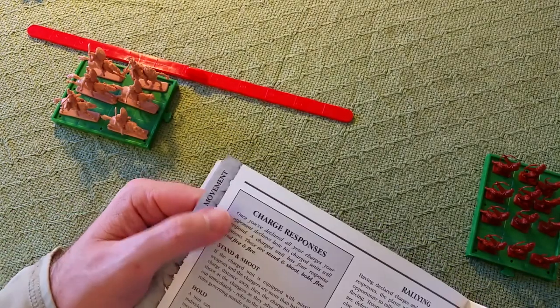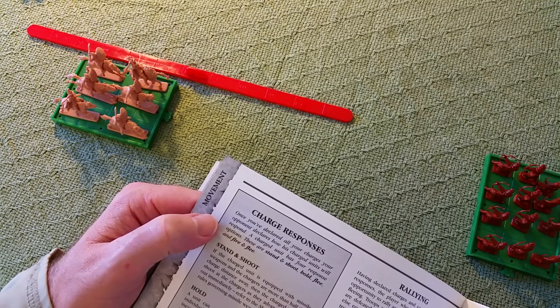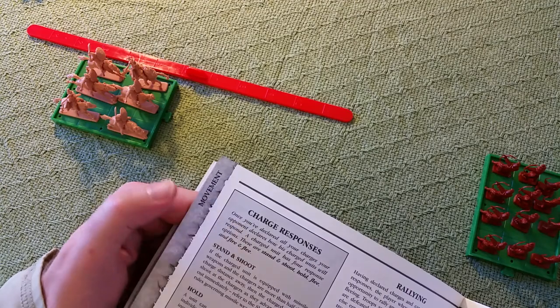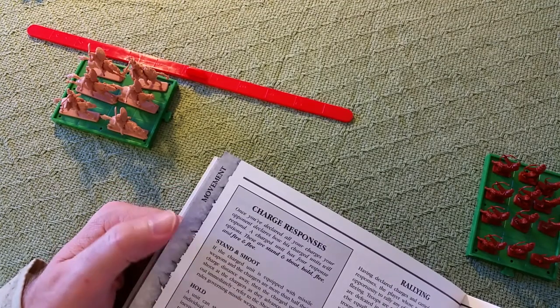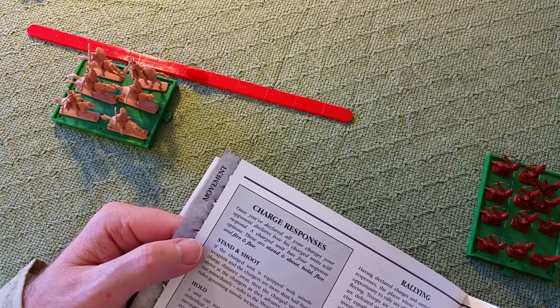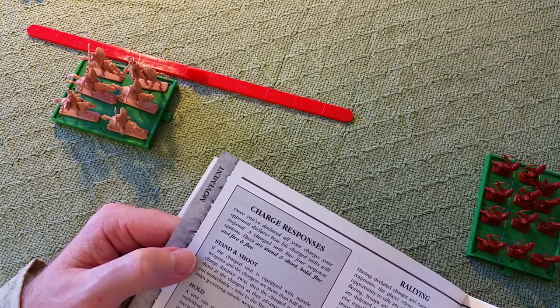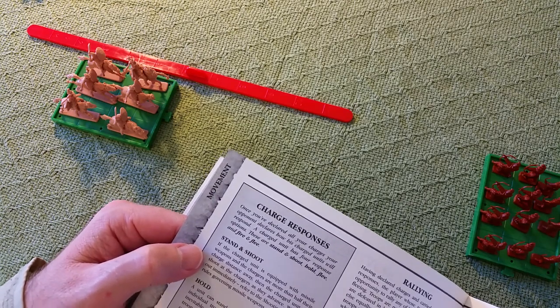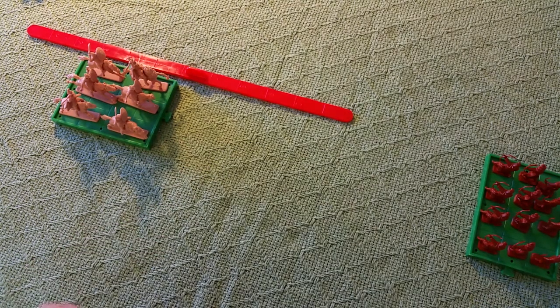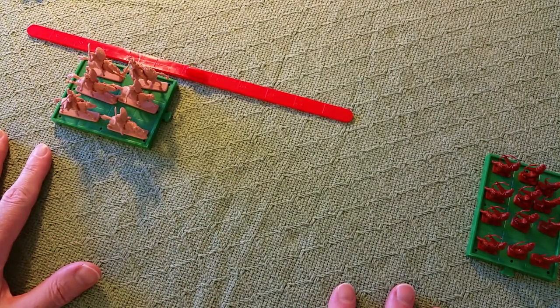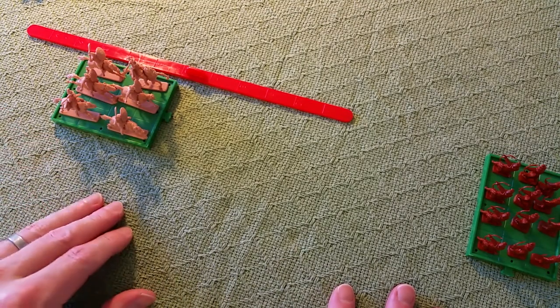Okay, once again, charge responses are supposed to be declared, as I see, right after the charge is declared, which is at the start of the move phase. So the Mardian archers would say, we're standing and shooting. Anyways, maybe I missed something in particular, but that was actually the Macedonian turn. Charge failed.